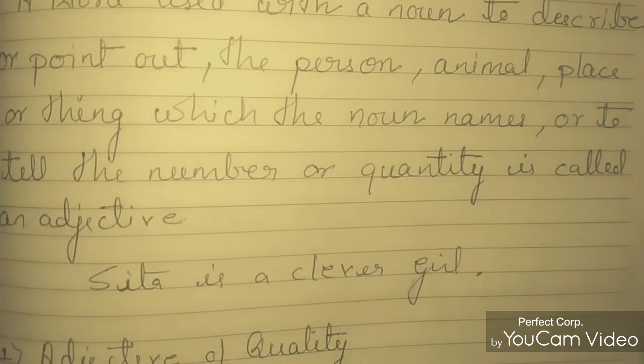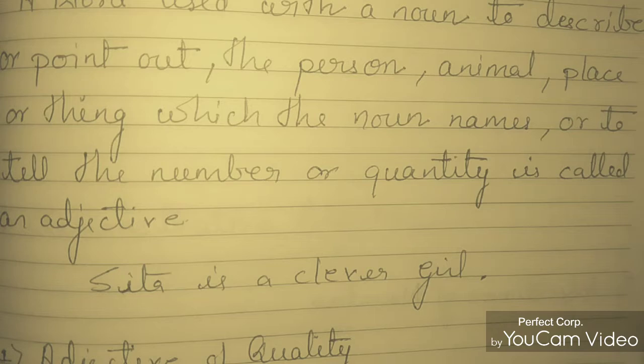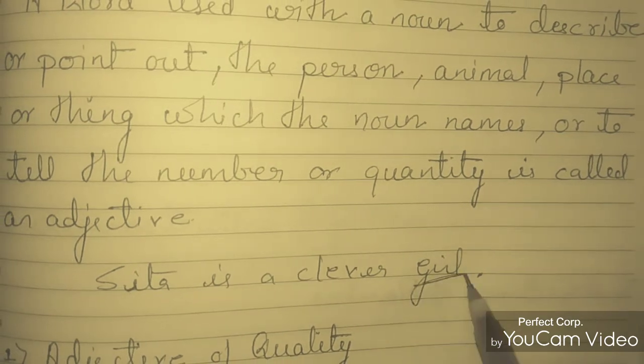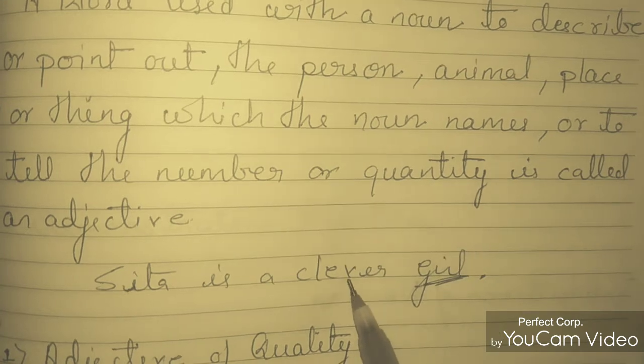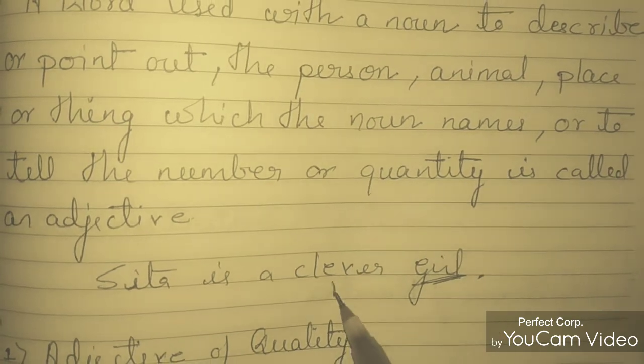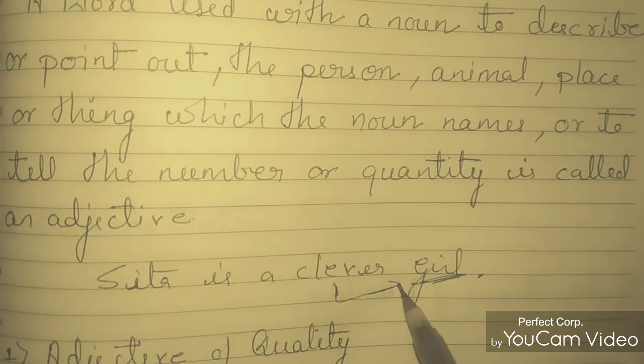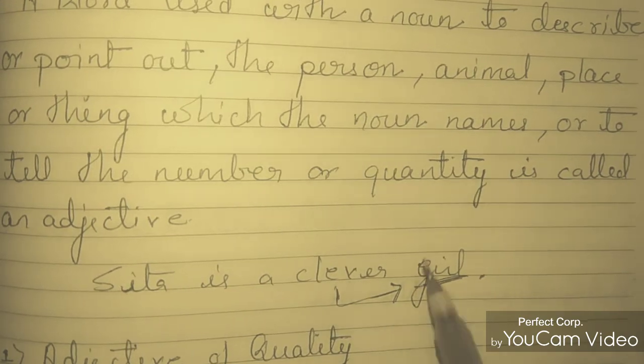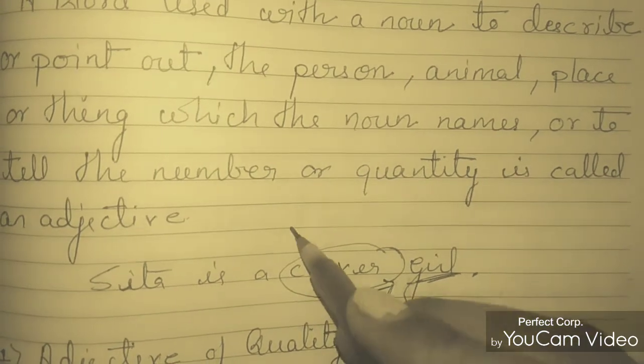Now, look at the example. Sita is a dash girl. So we can write anything to describe Sita. I have written clever. This word is pointing out or describing a noun, so this word will be called an adjective.